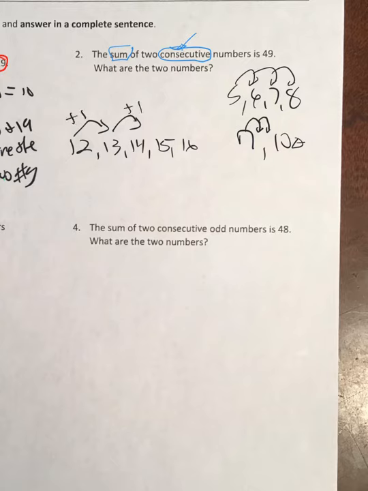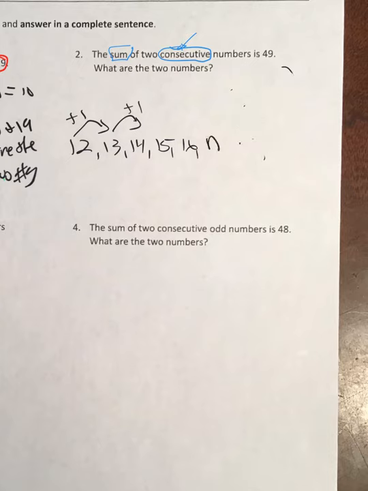So we could say that if n is one of the numbers, then the next number after that has to be n plus 1. Those would be consecutive numbers.